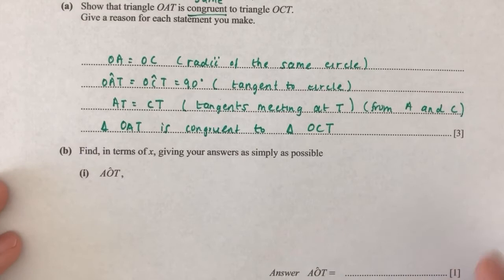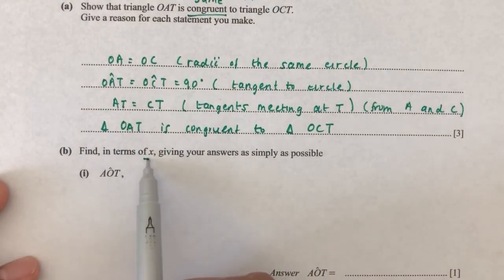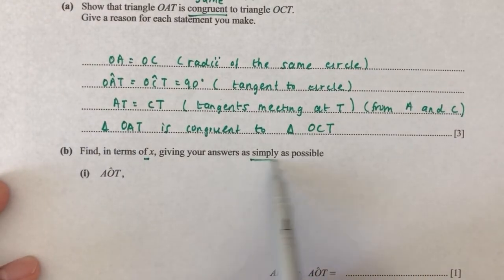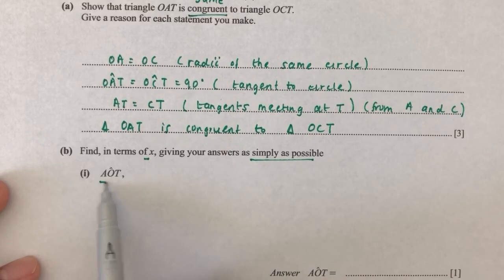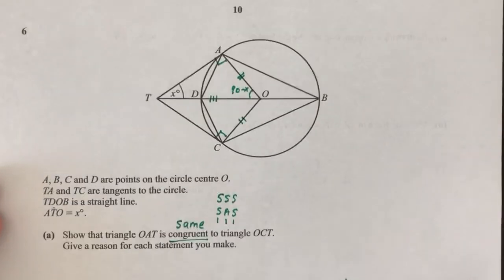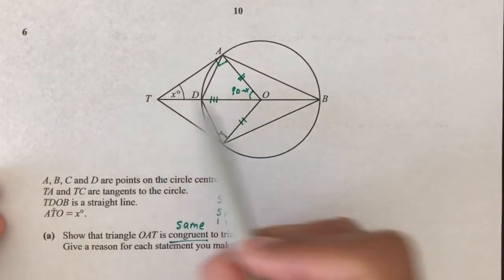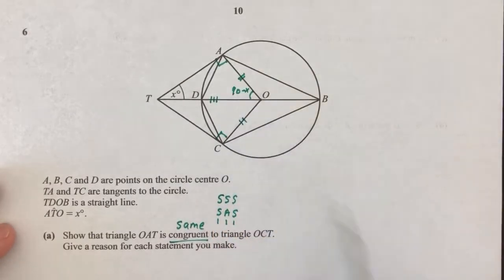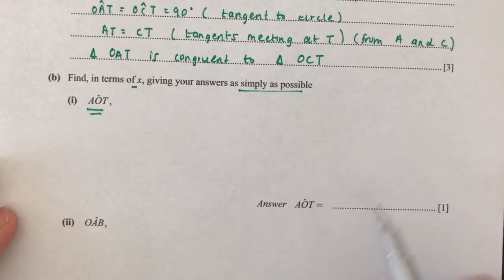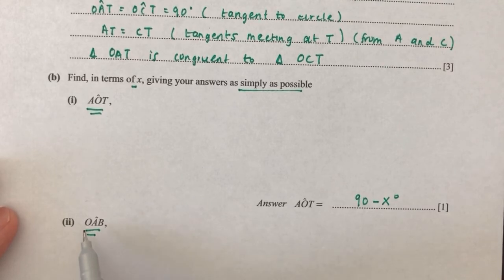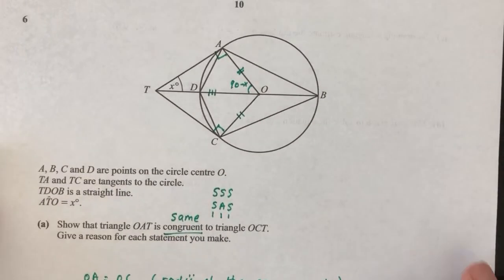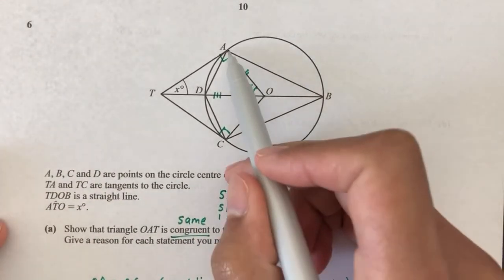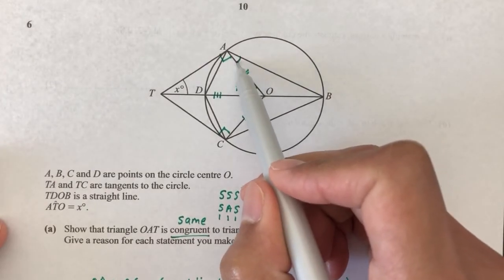Now part B, find in terms of x, giving your answers as simply as possible. Find the angle AOT. So where is AOT? AOT is this one. As we have seen, if this is 90, this will be 90 minus x. AOT will be 90 minus x degrees. Now part 2, find the angle OAB. Where is OAB? OAB. So find this angle.